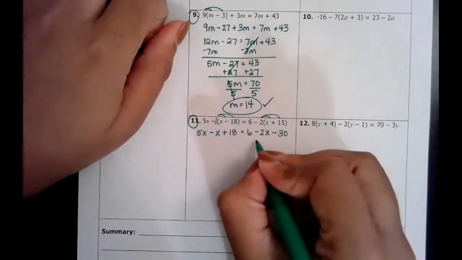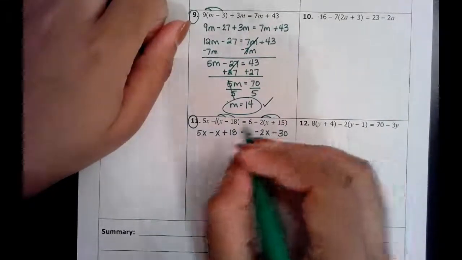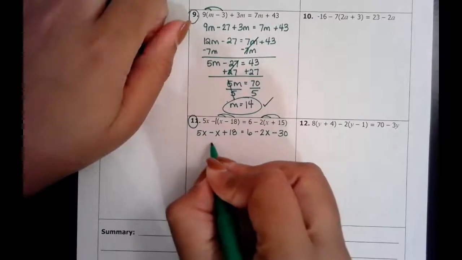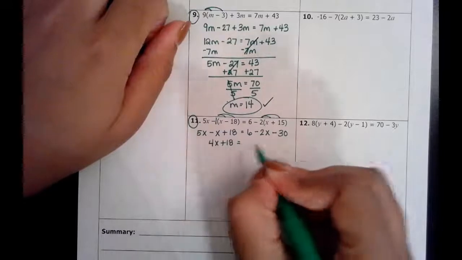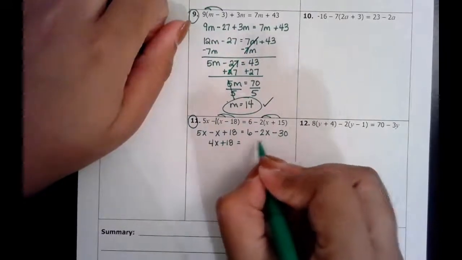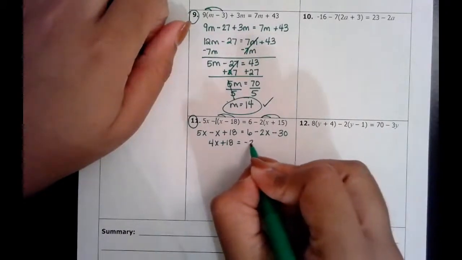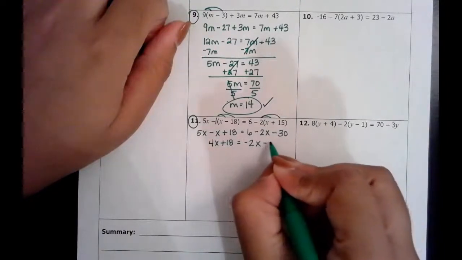From here I need to combine like terms on both sides. I have 5x minus x, which gives me 4x plus 18 equals, and then 6 and negative 30 can be combined together to give me negative 2x minus 24.